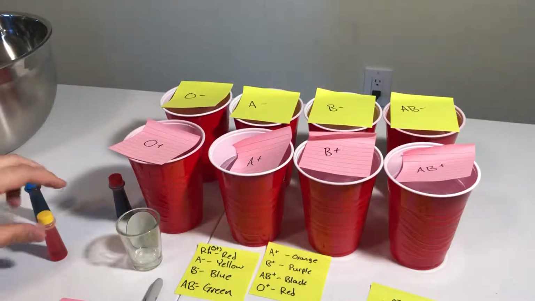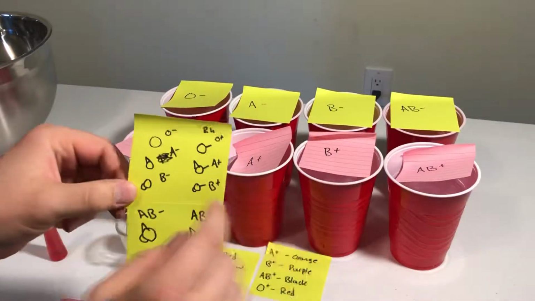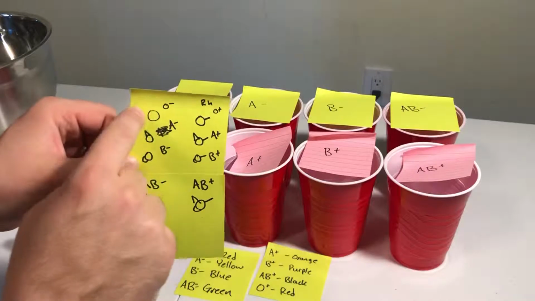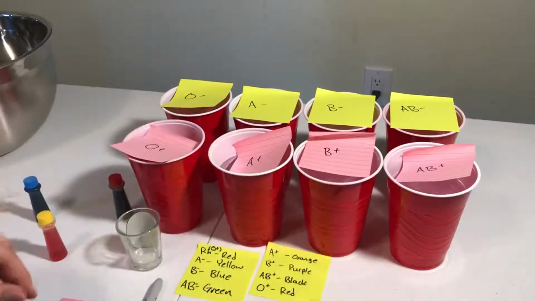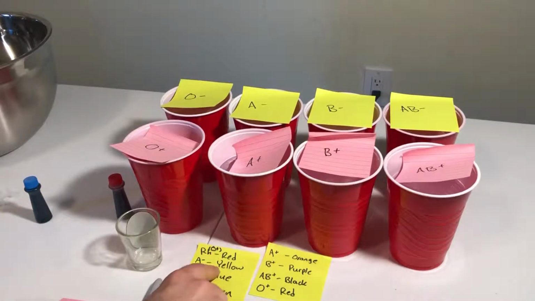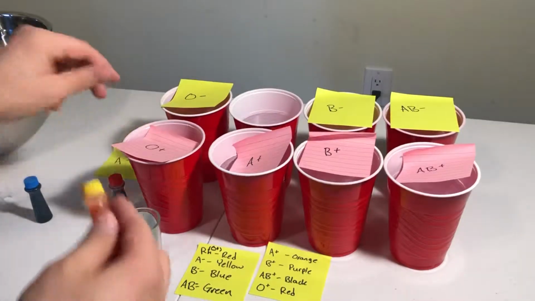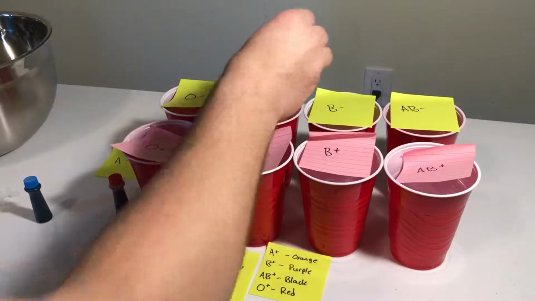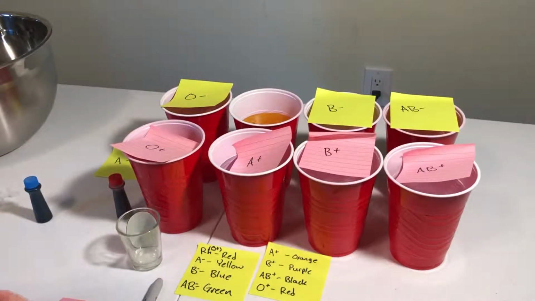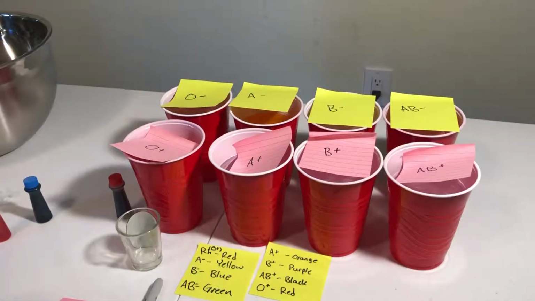All right. So our O negative is going to stay clear. It does not have any antigens in it. As we can look right here, we can see our O negative has no antigens. Our A negative has one antigen, the A antigen. And like I said before, we're going to make the A antigen yellow. So let me go ahead and add yellow to the A negative. All right. So A negative is yellow.